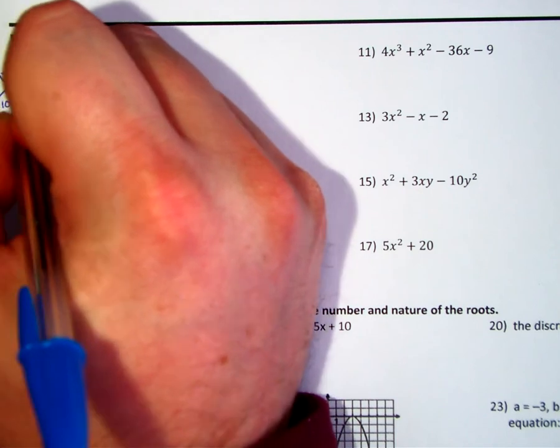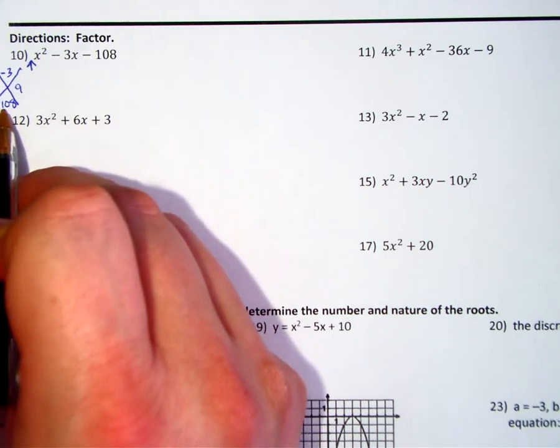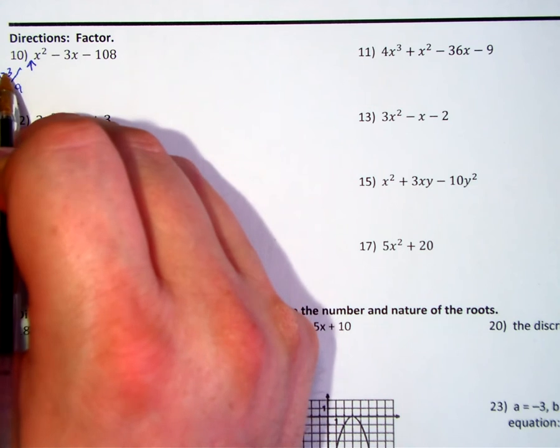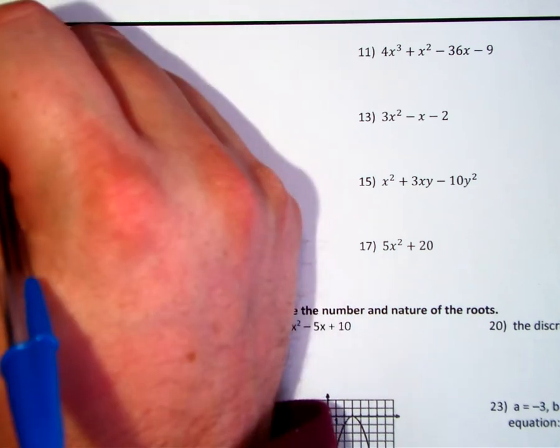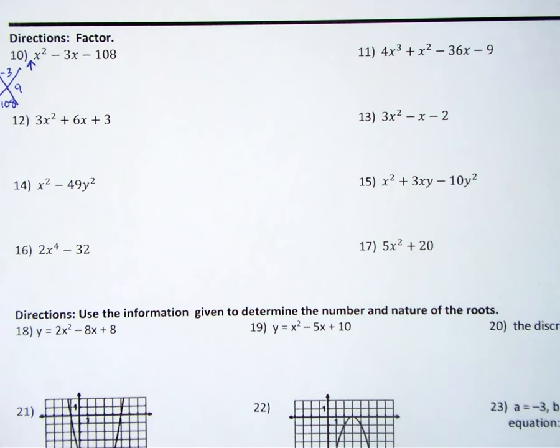So we have 12 and 9, but I need a negative value, which means one of those two is going to have to be negative. I need my addition statement to end up negative, so my larger term is going to have to be negative. And those are my factors.